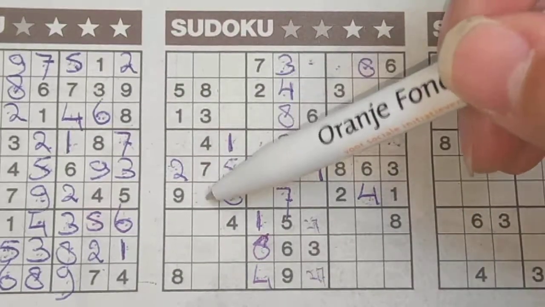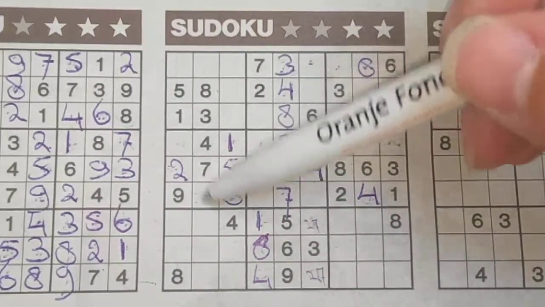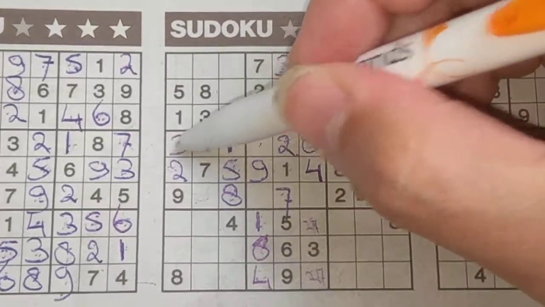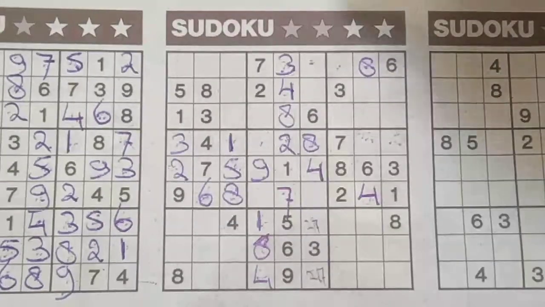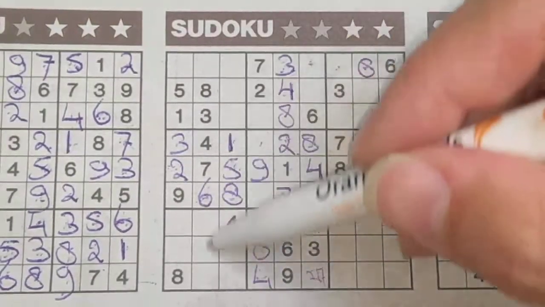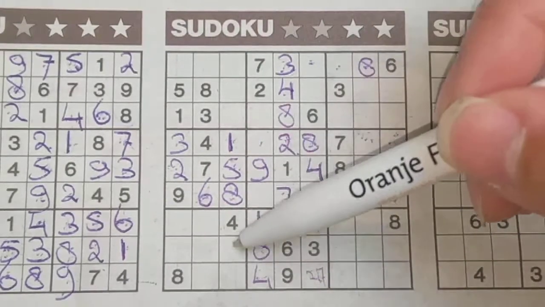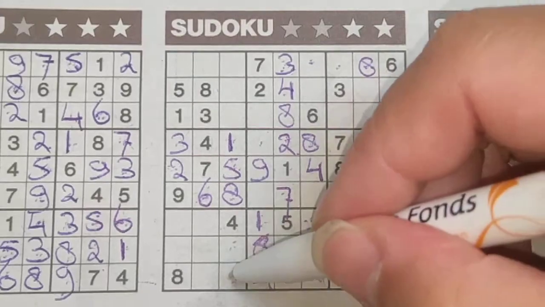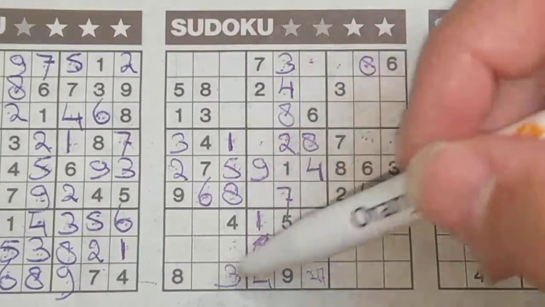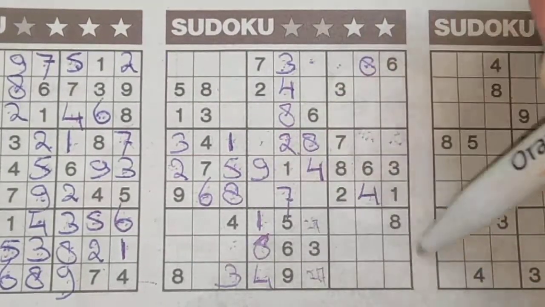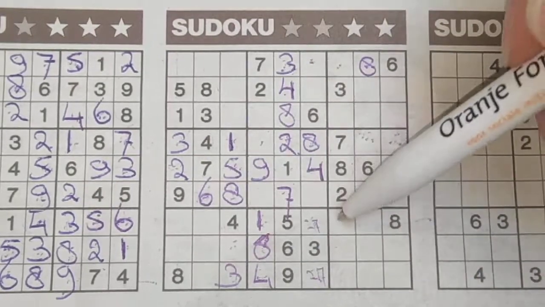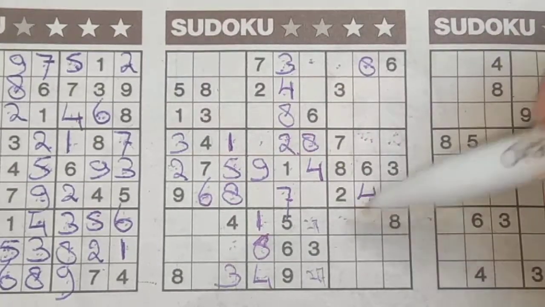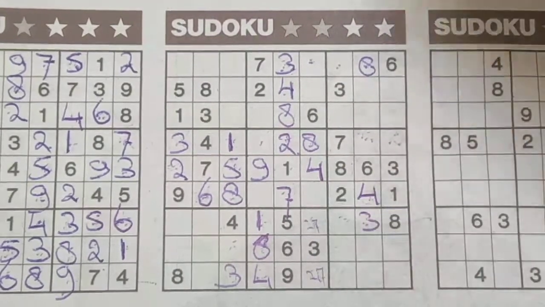1, 2, the 3 is missing in this big square, and the 6 is missing. We see here 3, no 3 there, 3 should be here, and the 6 goes there. 3 in this column, 3 in the second column, so in the third column, the only 2 places for the 3 should be here or there, but I see here 3. No 3 there, 3 should be here. 3 in this row, 3 in the row above, so in that row, the only 2 places for the 3 should be here or there, but I see here 3, no 3 there, 3 should be here.